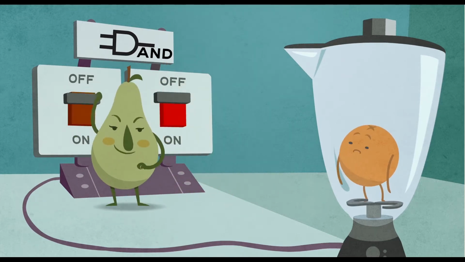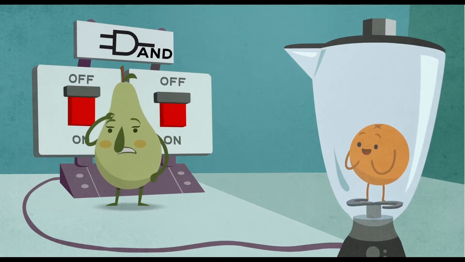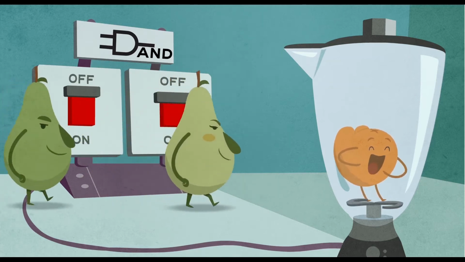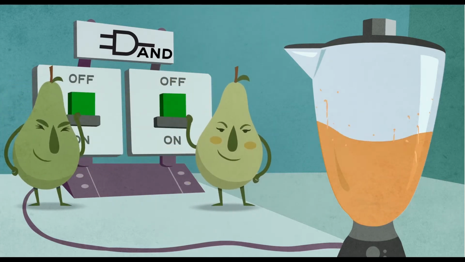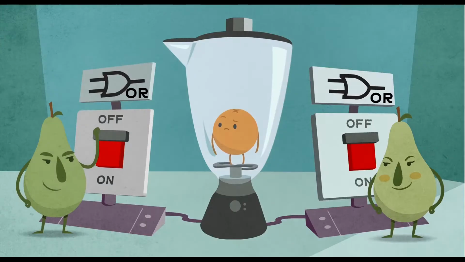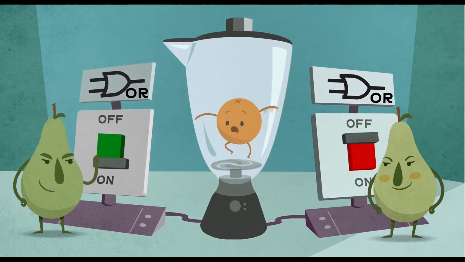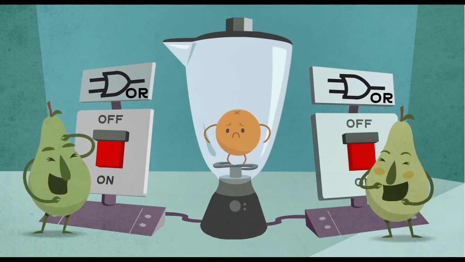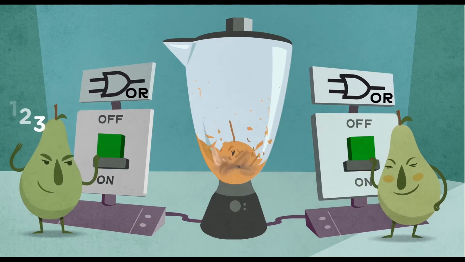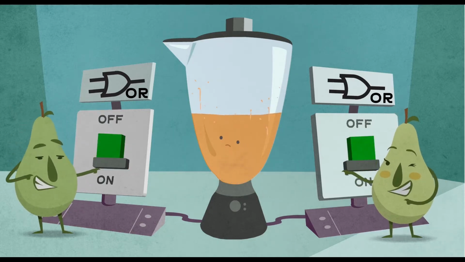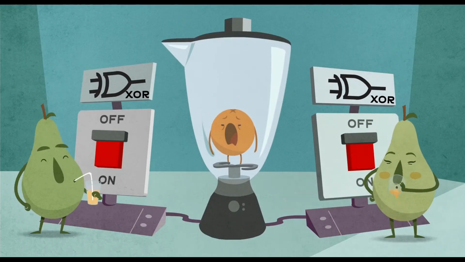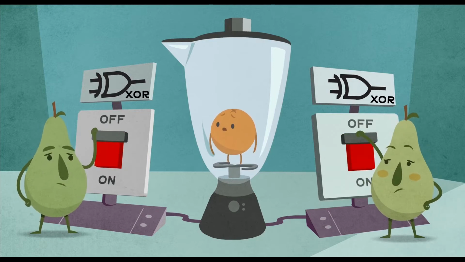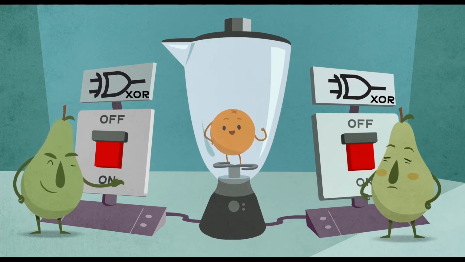This one is an AND gate. It needs both inputs on to work. This is an OR gate. It has two inputs, and either input, or both, need to be on to give a positive output. This is an XOR gate. Either input, but not both, needs to be on to get a positive output.